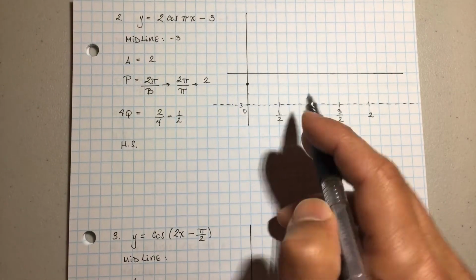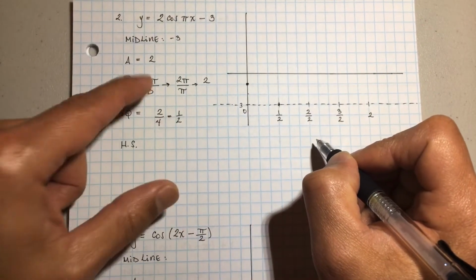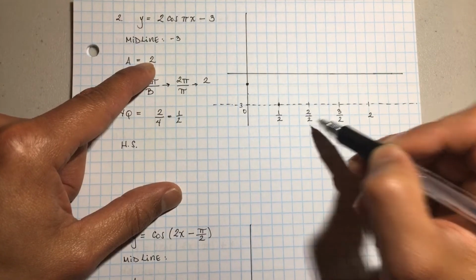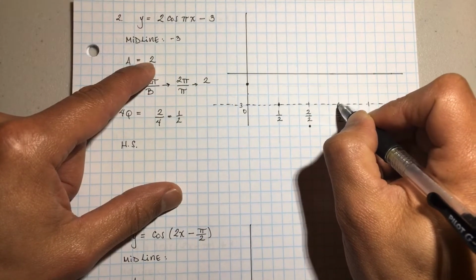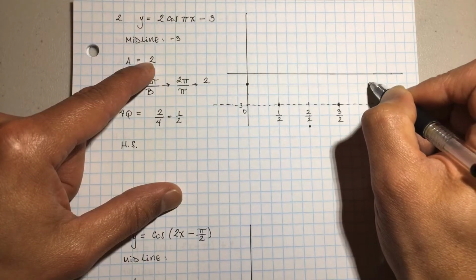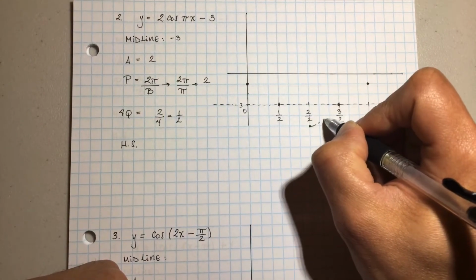Amplitude, midline. And then we go down to the amplitude. Well, what's the amplitude? 2. So we're going to go down 2 units. So from the midline, 1, 2, right here. And then go back up to the midline. And then go back up to the amplitude. 1, 2, right there. So you have this kind of wave here.